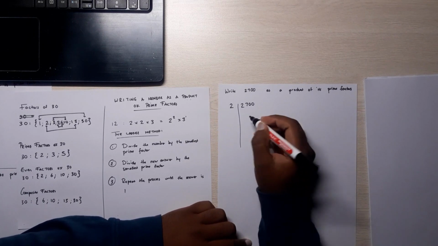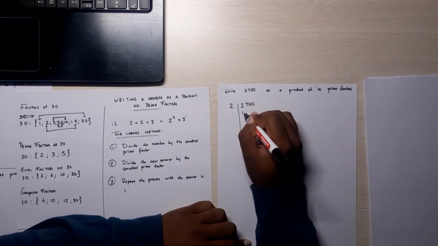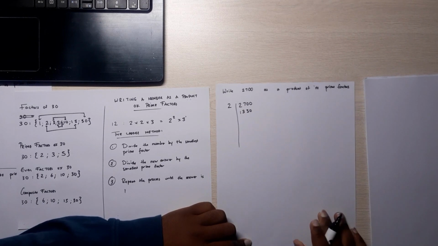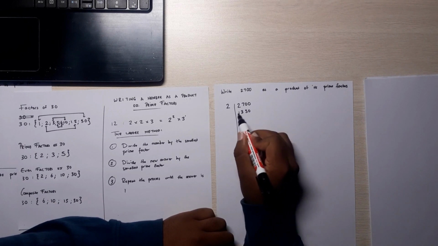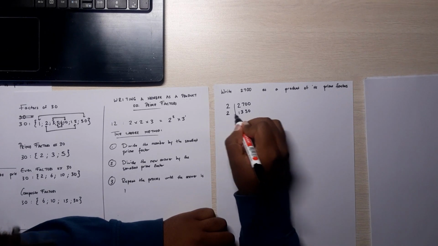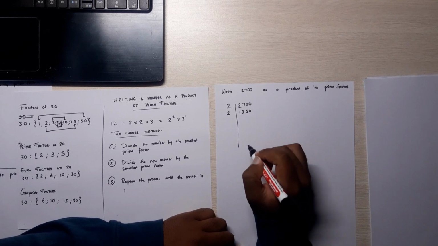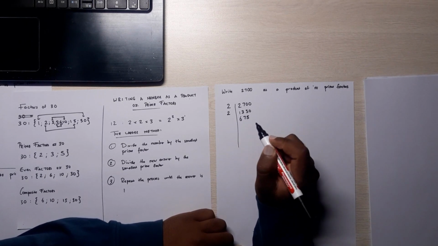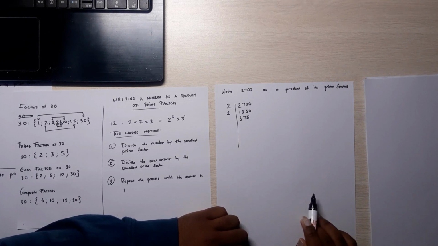So the answer, 2,700 divided by 2 is 1,350. Can this divide by 2? It's even, so yes. What's 1,350 divided by 2? 675. Now this is not even, so it cannot be divided by 2.